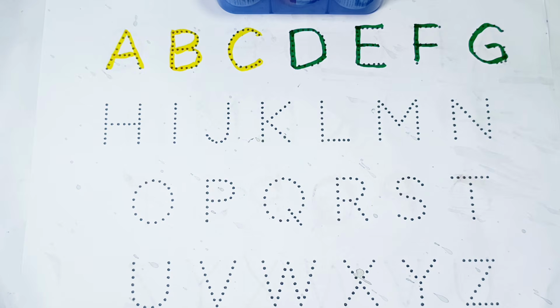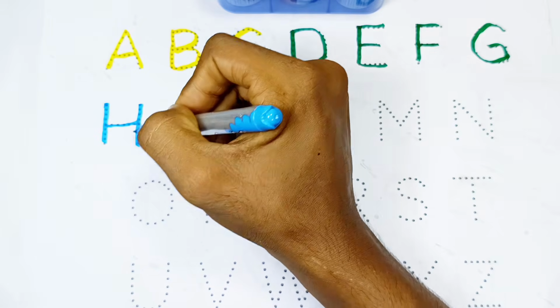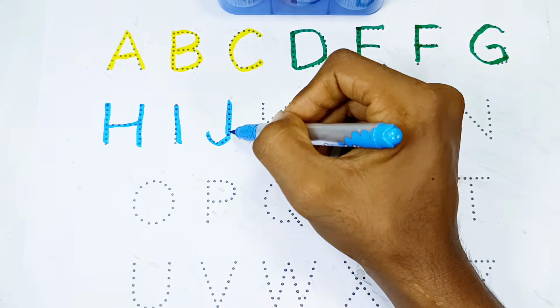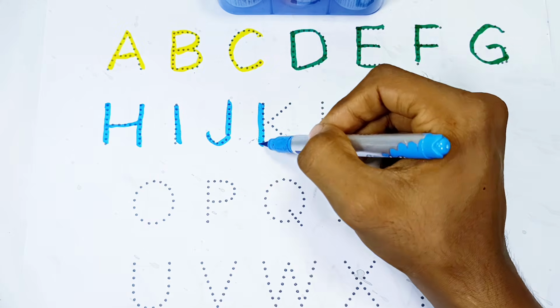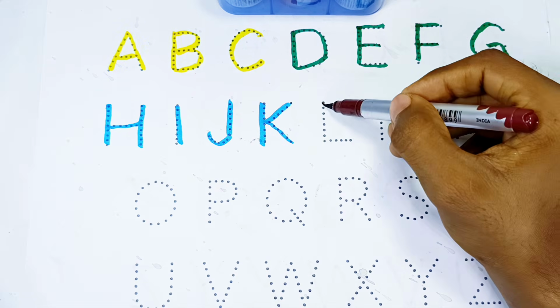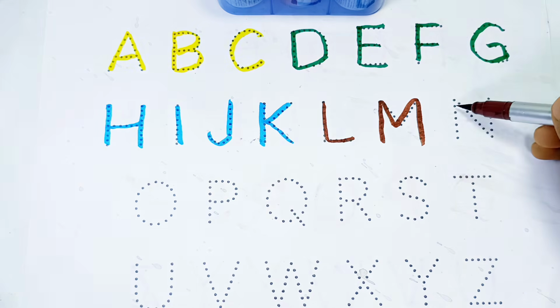G for God. Kids, now you draw H for helicopter. I for ice cream. J for joker. K for king. Kids, now you draw L. L for lion. M for moon.